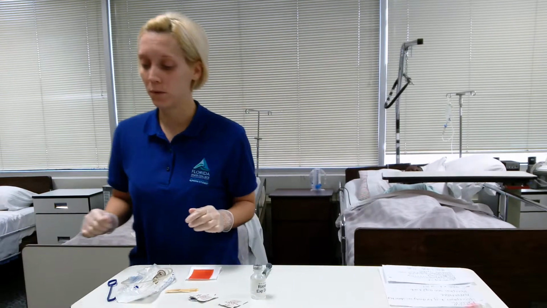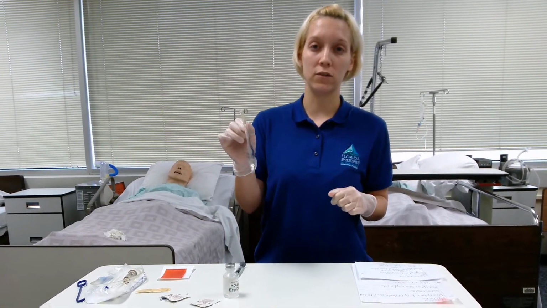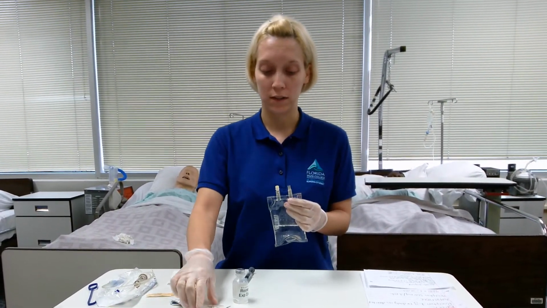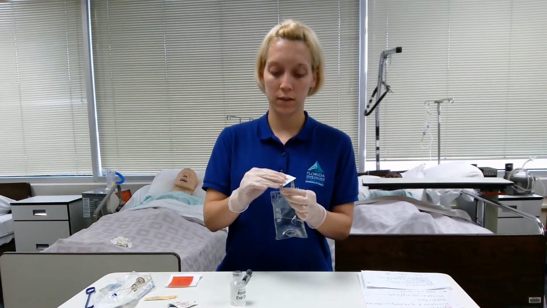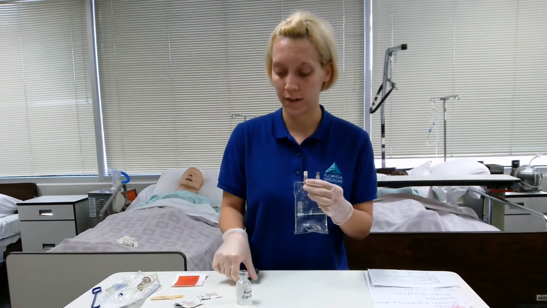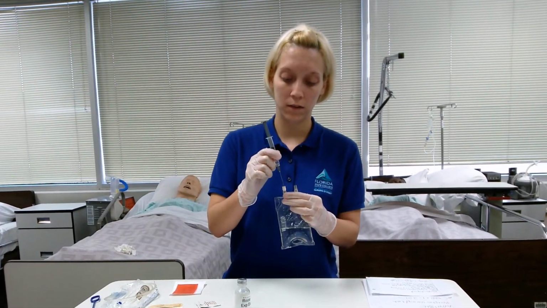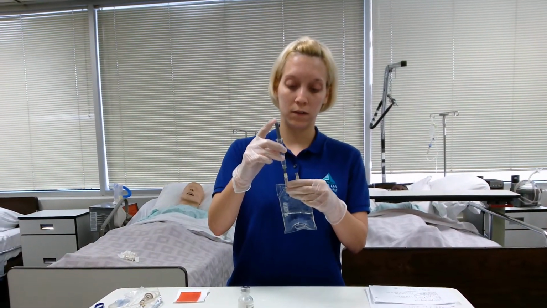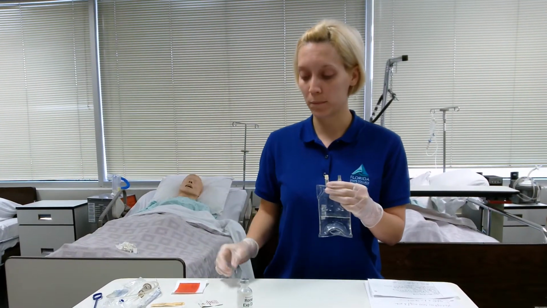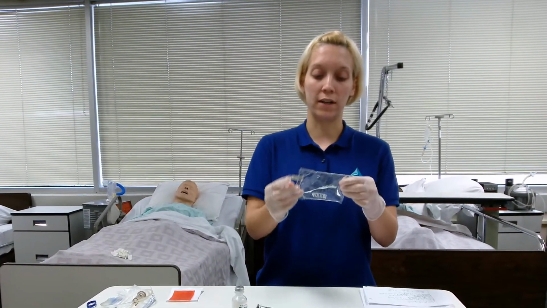Now I'm going to be injecting it into the saline here, so I'm going to clean. Check it again, I would check the integrity of that. Inject my medication straight into the sharp spin. I'm going to shake it up to mix it up.